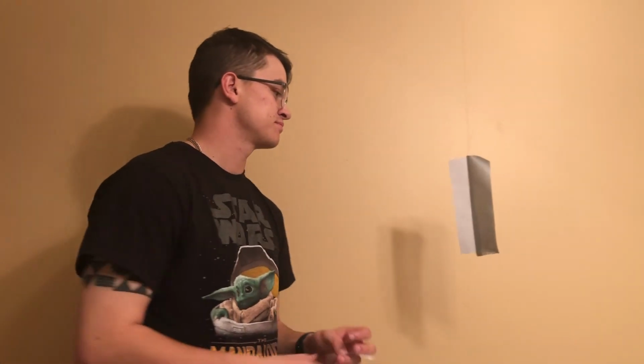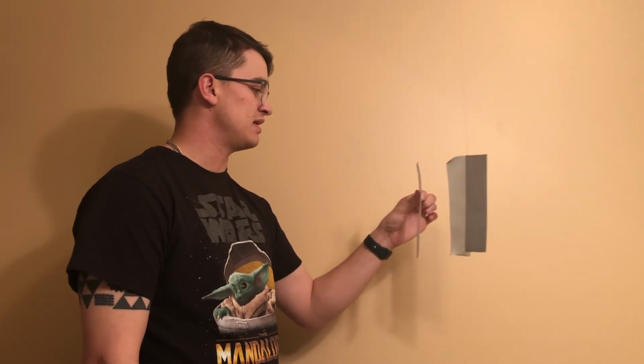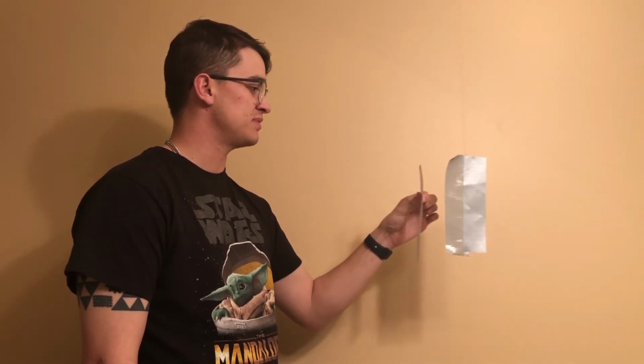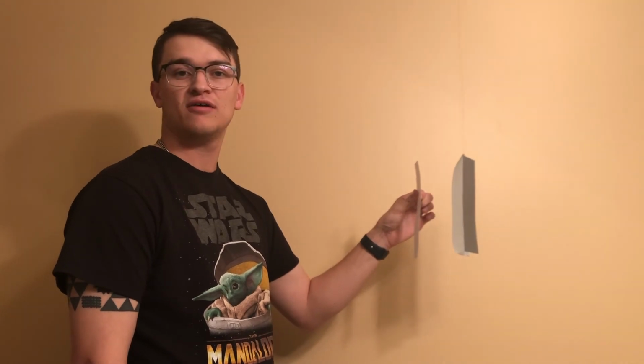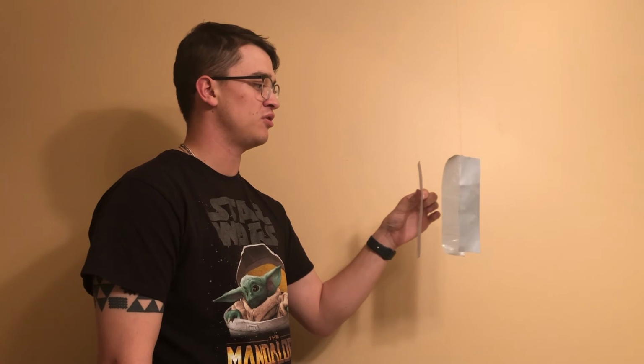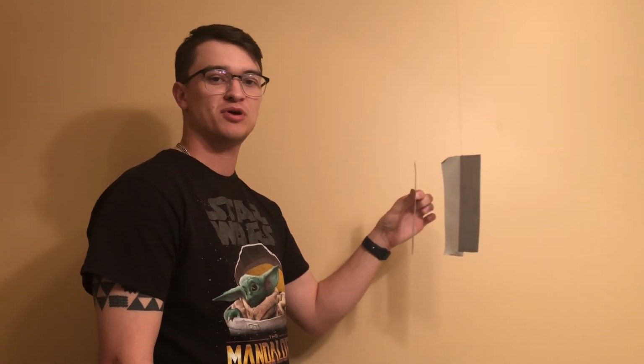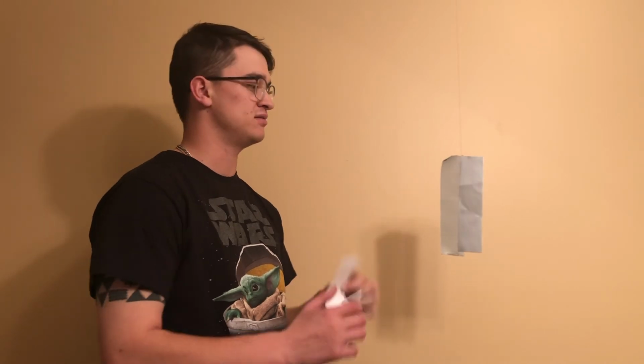Now, I'm just going to let that float freely, and what you can see is that we created a kind of compass, because only one of the sides of the tape is attracted while the other isn't, and it's going to only point the sticky tape as opposed to the non-stick tape at the piece of paper.